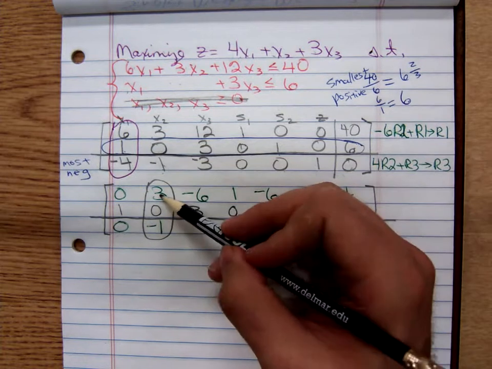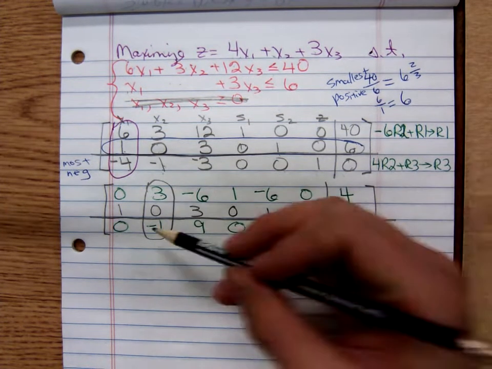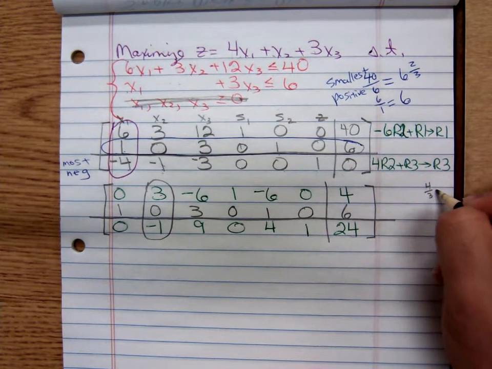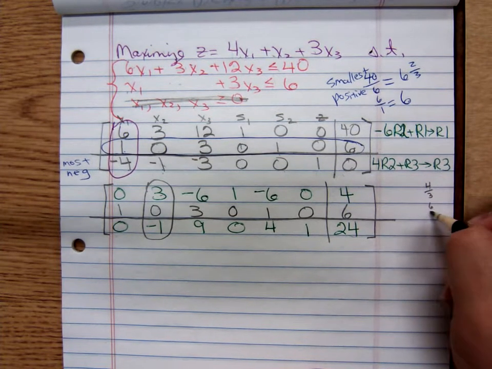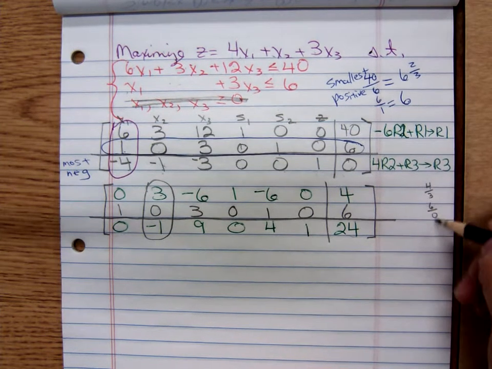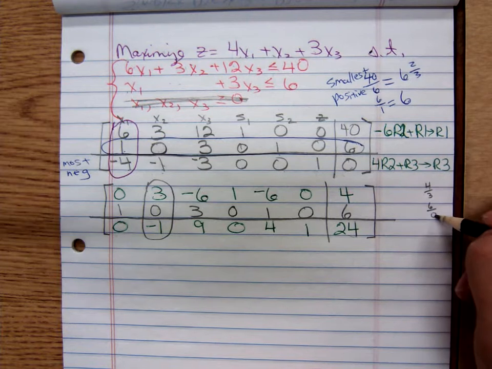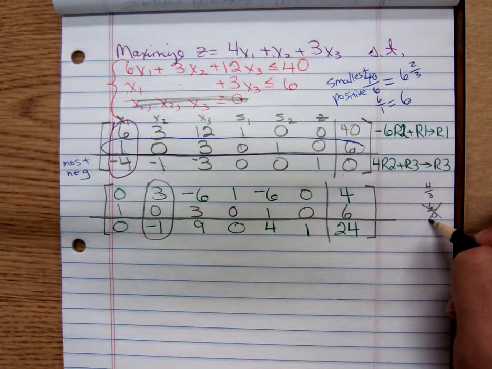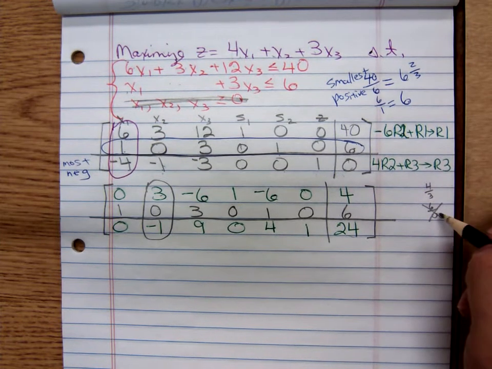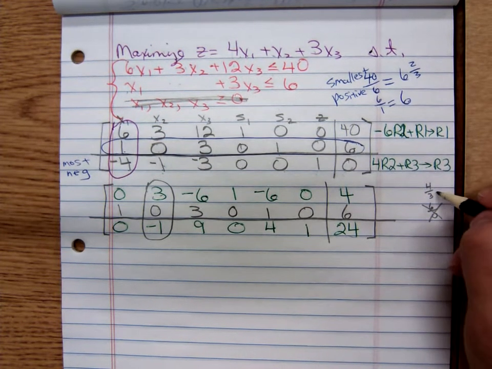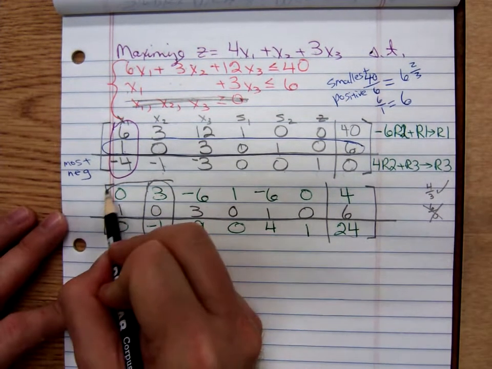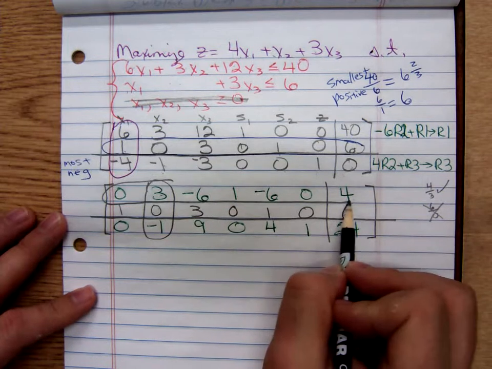4 divided by 3 or 6 divided by 0? 4 divided by 3, that's 4/3, or 6 divided by 0. Wait a minute, what do we know about 6 divided by 0? Division by 0, is that even a number? No, division by 0 is undefined, so we can't even consider that one. The only quotient that's positive is 4/3. So row 1 will now be my pivot row.